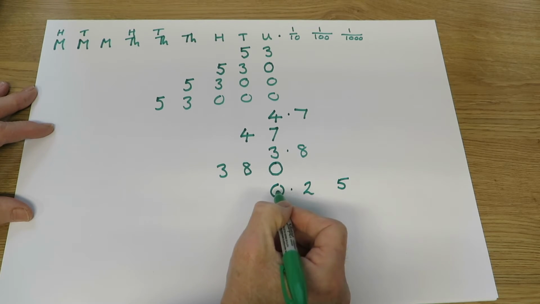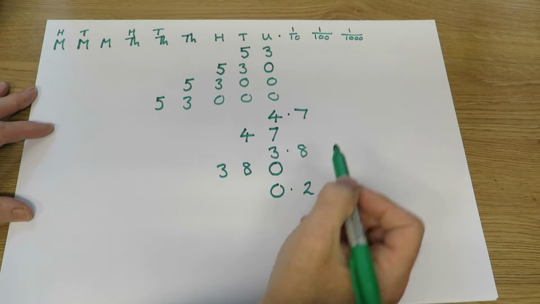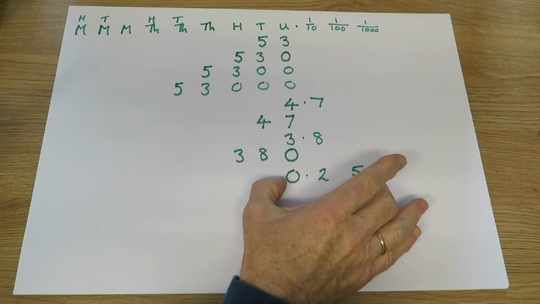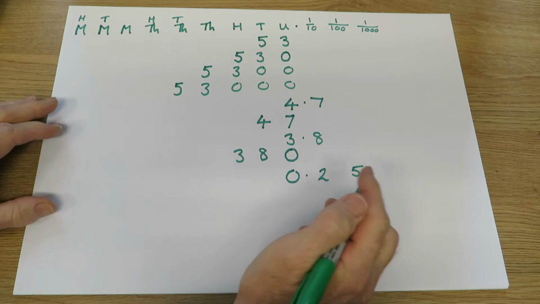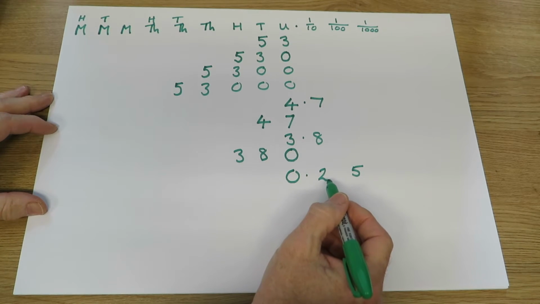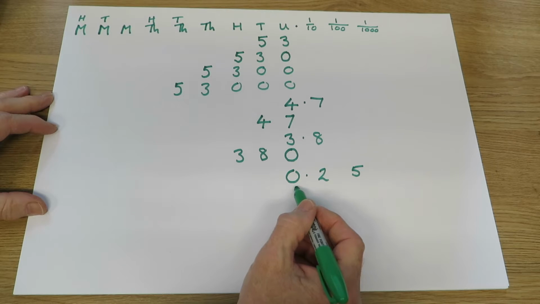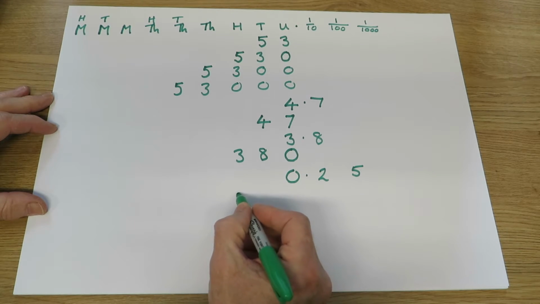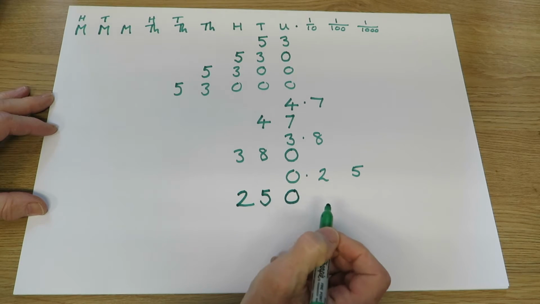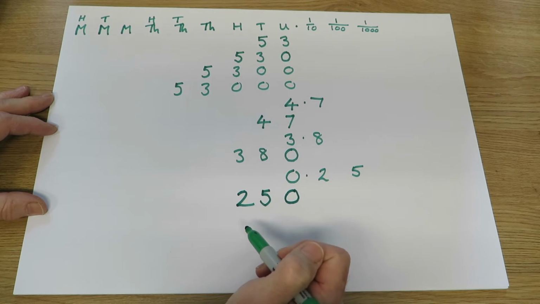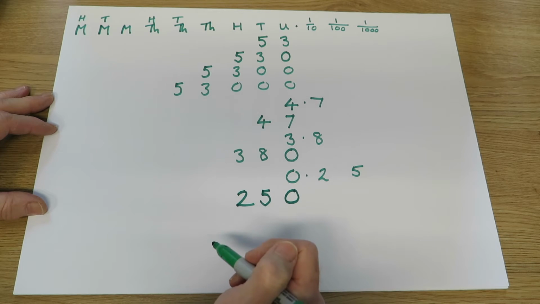0.25, that's 0 in the units, 2 in the tenths and 5 in the hundredths. We've got to multiply 0.25 by 1000, therefore we're going to move 3 places in this direction. So the 2 is currently there, 1, 2, 3, that would put it there. The 5 will follow and fill in a gap with a 0. So 0.25 multiplied by 1000 is 250.